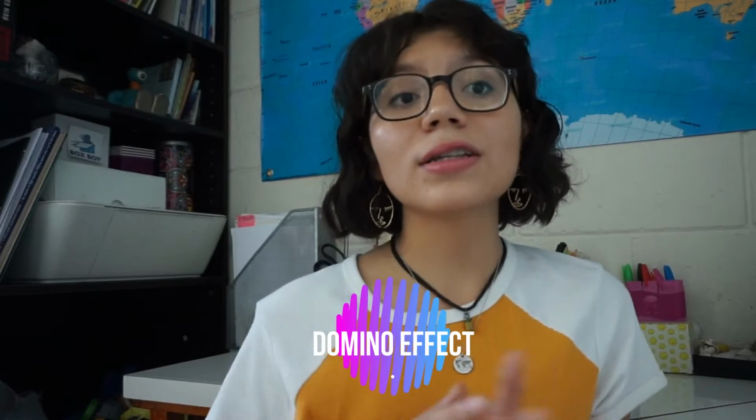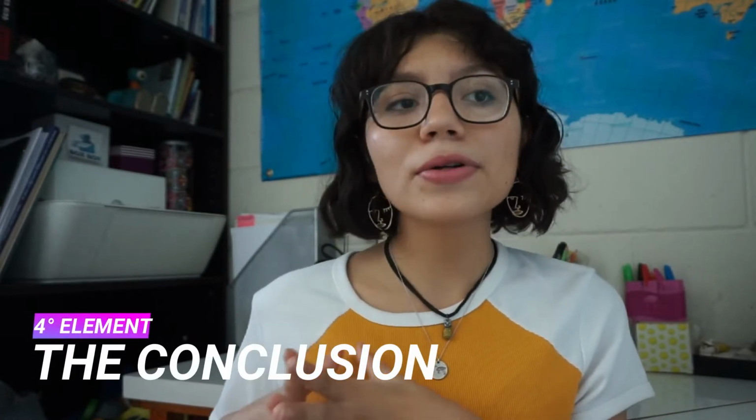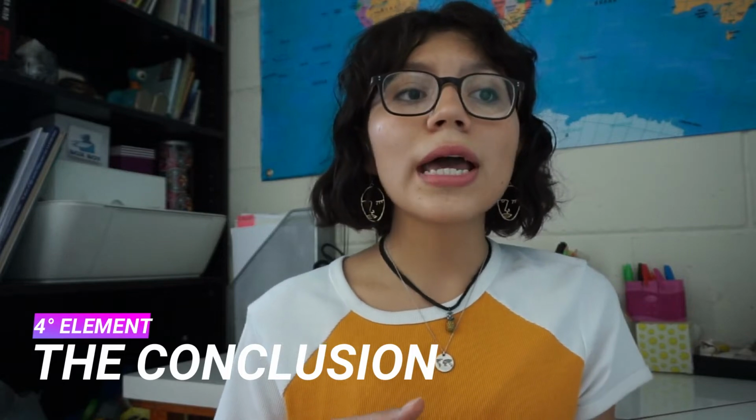The domino effect is when you have an event that causes something. If this something or this situation leads to another event, it's like a domino game. One follows another one. And finally, last but not least, we have the conclusion. The purpose of the conclusion is to restate the topic, recap your main points, and comment on the significance of the information that you gave in your essay.